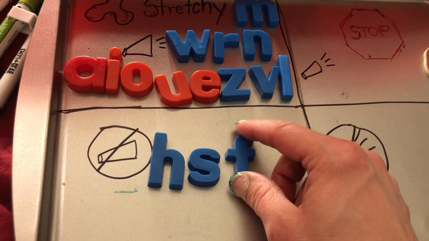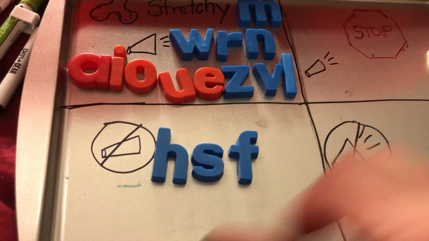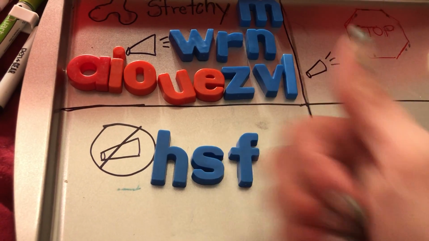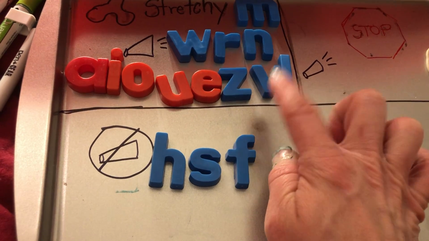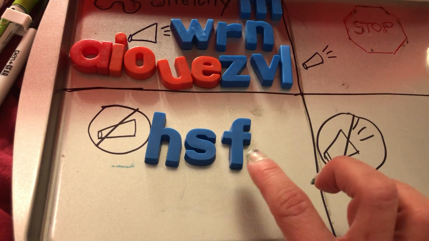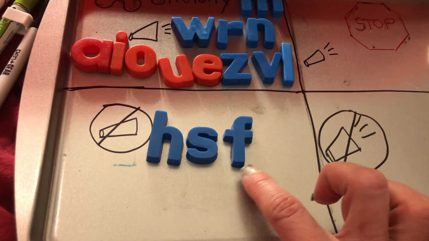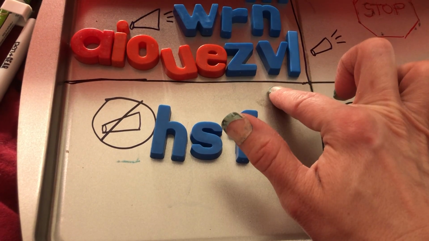Good. So S and Z, you do the same thing with your mouth, but S is voice off, Z is voice on. V is voice on, but your top teeth are on your bottom lip. F, same thing with your mouth, top teeth on bottom lip, but F is voice off. Try it with me. Voice on.